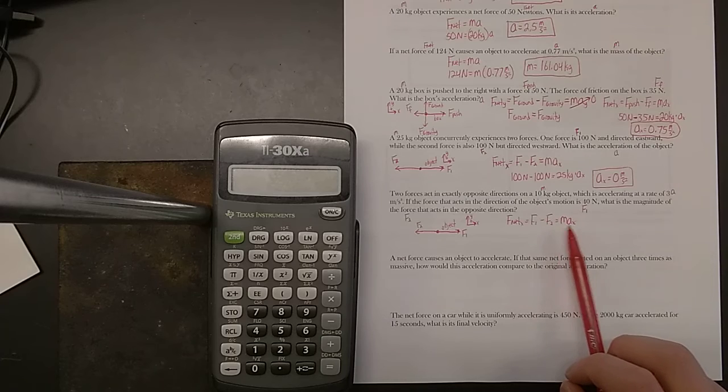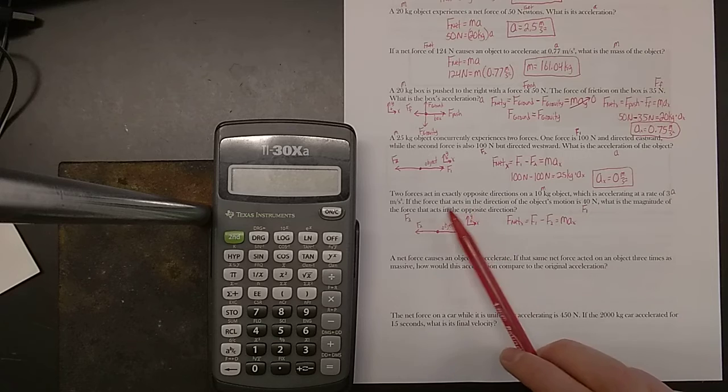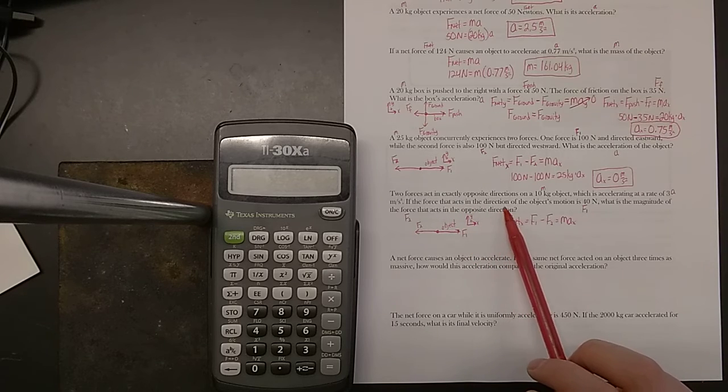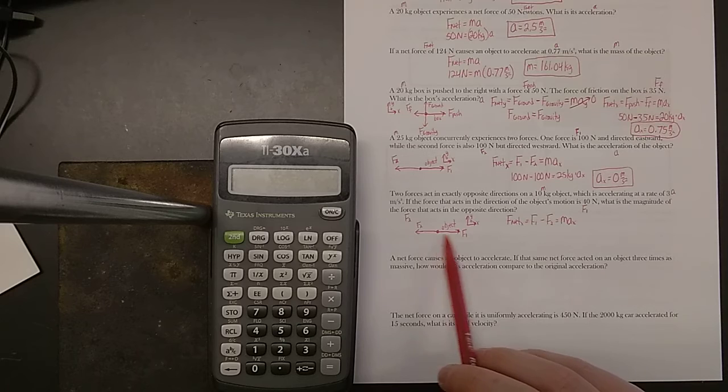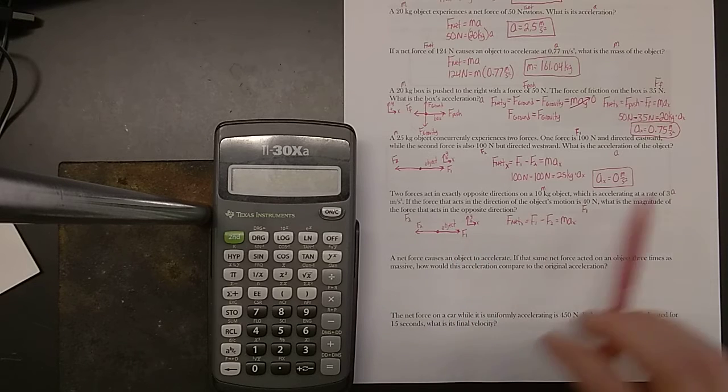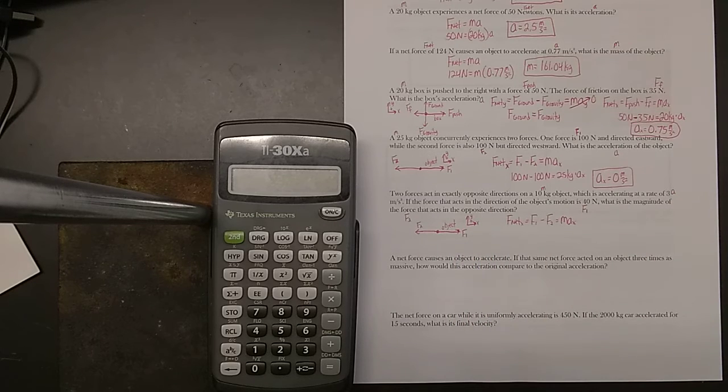Now it comes time to start plugging in. I know the mass and I know the acceleration, so I can definitely plug in for those. I know that the force that acts in the direction of the object's motion is 40 newtons. So let's make this easy on ourselves. Let's say that the object is moving to the right, and therefore it's also going to be accelerating to the right. Maybe I should have been more clear with this problem. That's not always going to be the case. Objects do not always move in the direction of their acceleration.